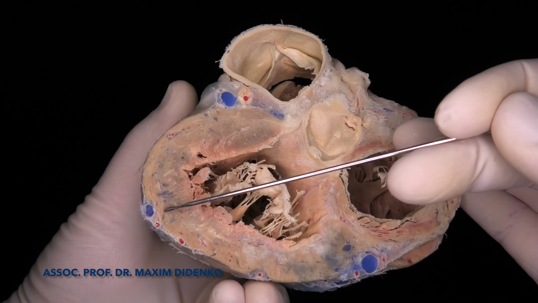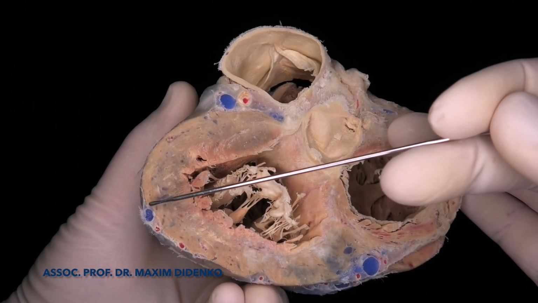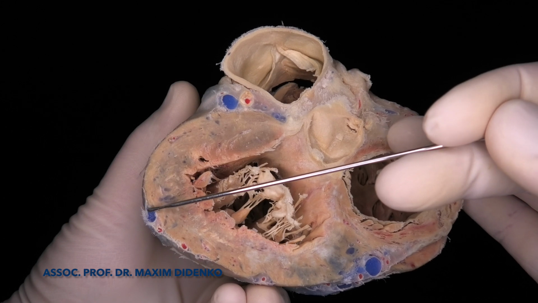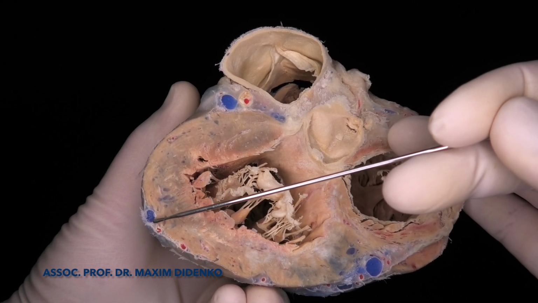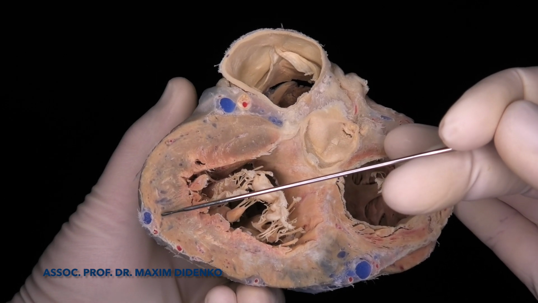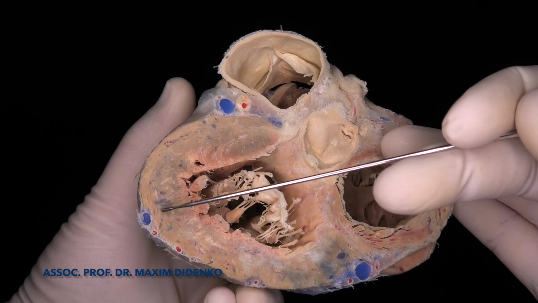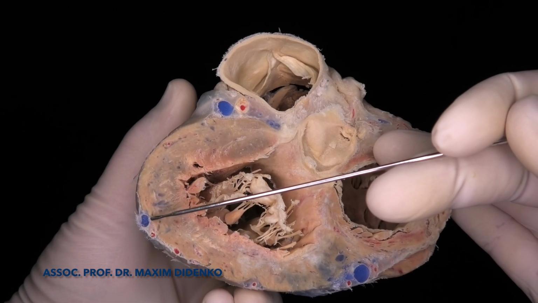At the same time, we can recognize that this is an epicardial structure, so it's located on the epicardial surface of the left ventricle, which is not always optimal in terms of impulse propagation.